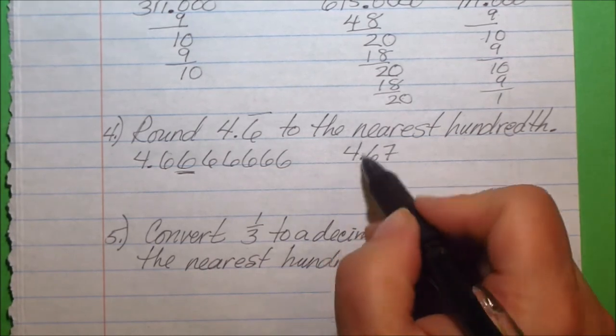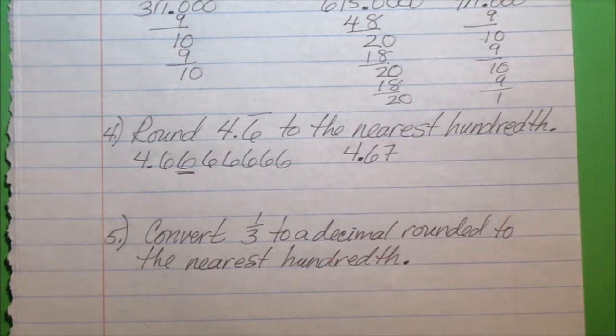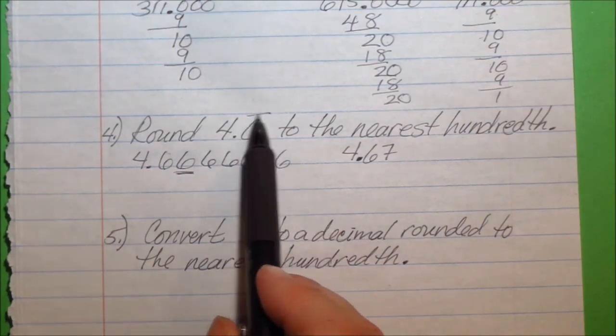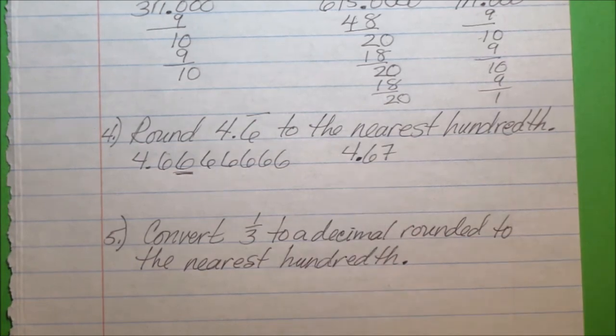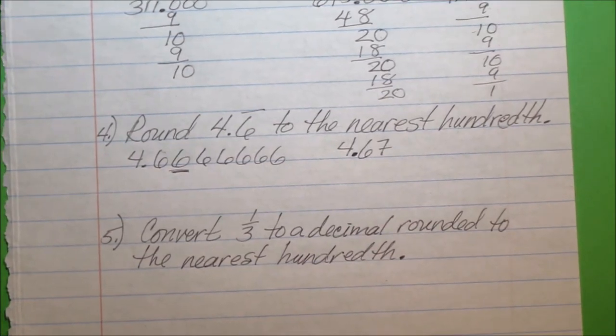And now we don't have a repeating bar anymore. We've just rounded it to get away from doing that. And that's often what's done with these kind of numbers. This is something you see in math, not so much in real life. In real life, you'll see it more rounded at some point.